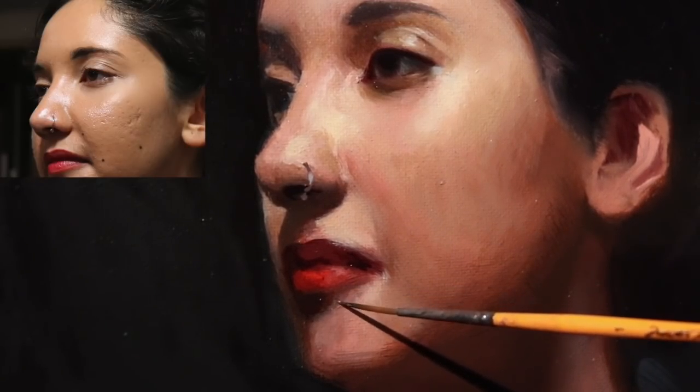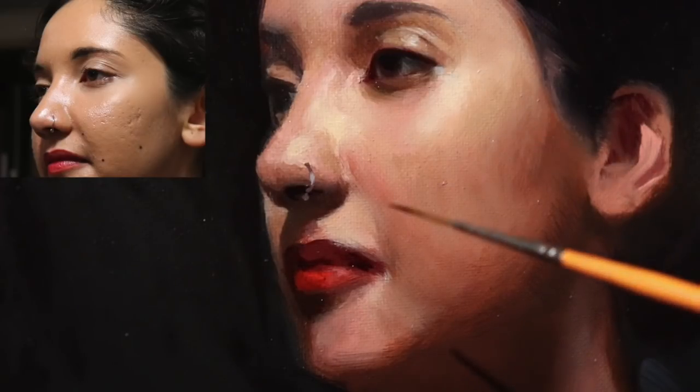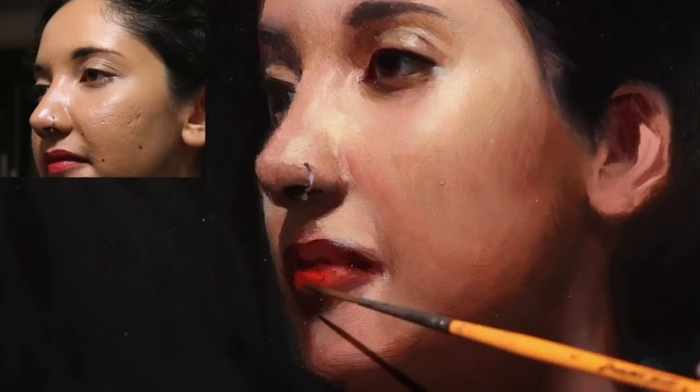I'm just going to create a much more subtle edge here. So I'm just looking at all of these shapes surrounding the mouth. So I'm actually noticing that it needs to get a little bit darker here.